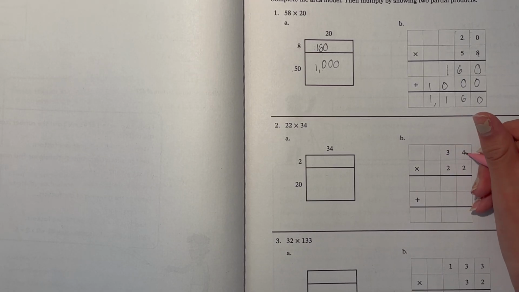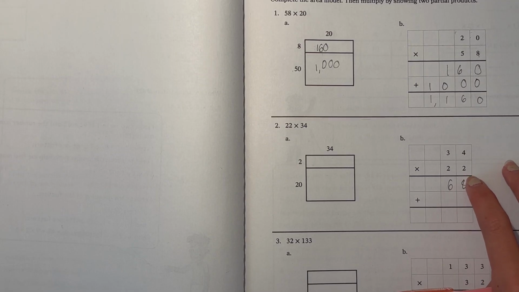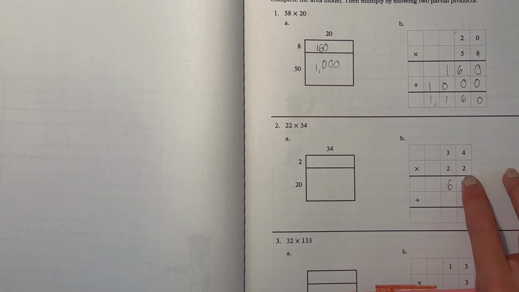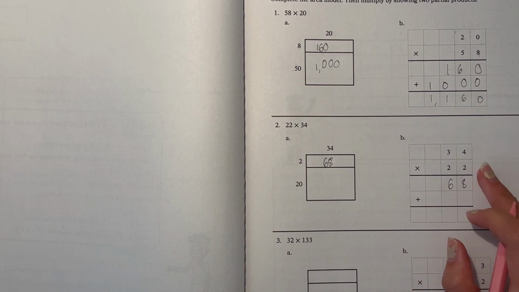And so 2 times 4 is 8, and then 2 times 3 equals 6, so it's 68. And then since this is the same as 2 times 34, then you can just write it right here too, because it's the same thing.